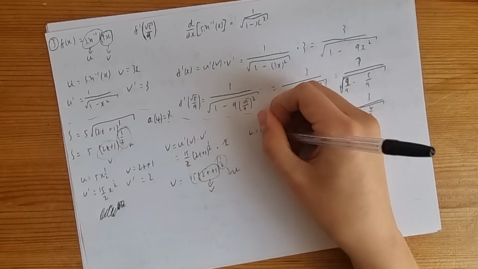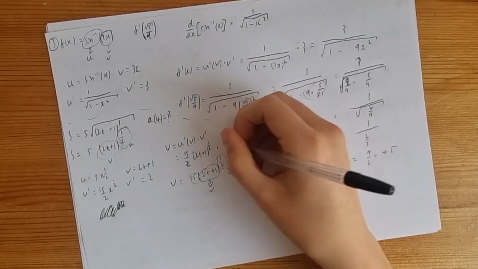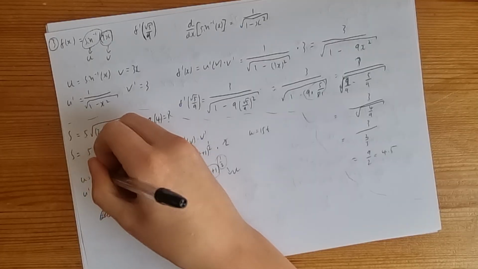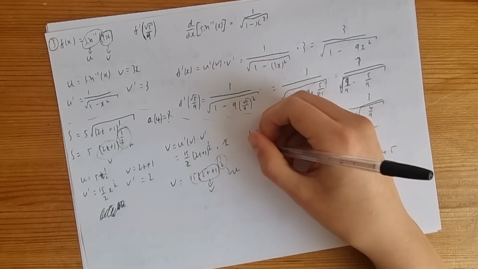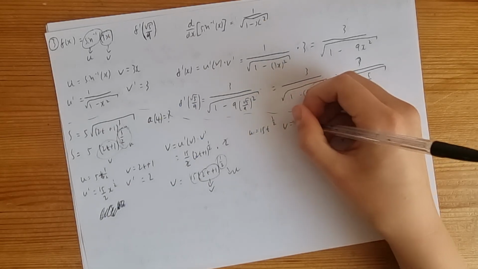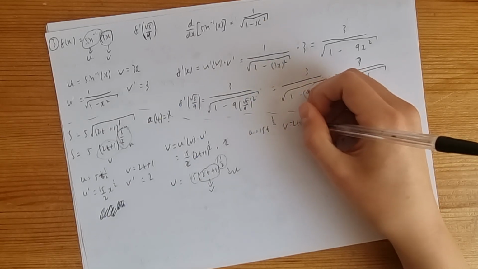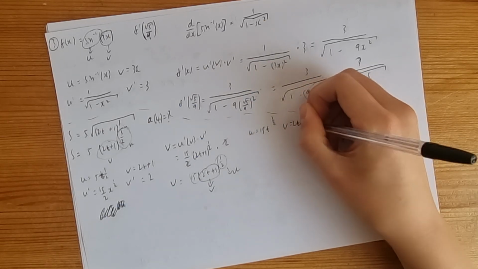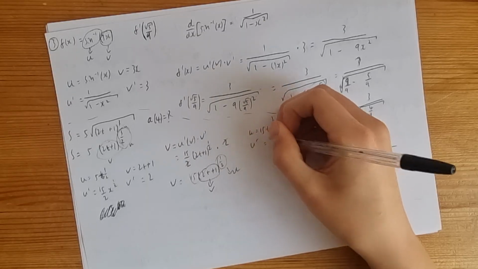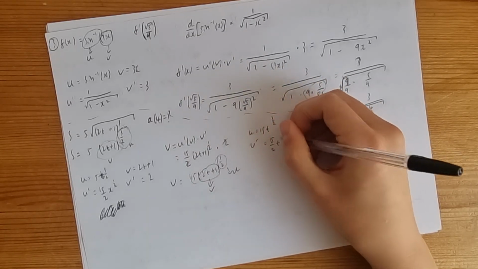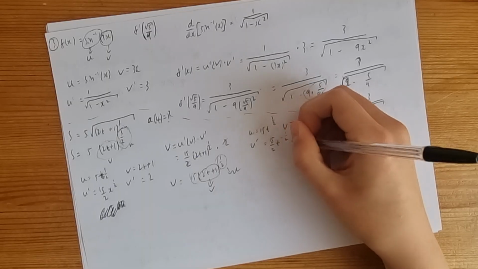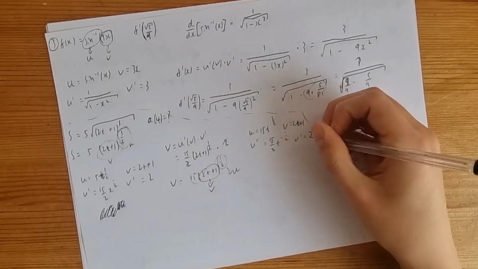In fact this was meant to be t as well, although it doesn't really matter. So u equals 15t to the 1/2 and v is equal to 2t plus 1. So u prime by the power rule is equal to 15 over 2 t to the minus 1/2, and v prime is equal to 2.